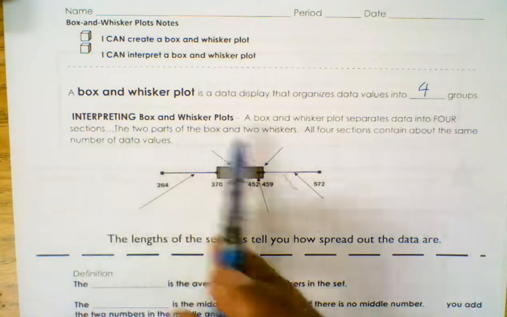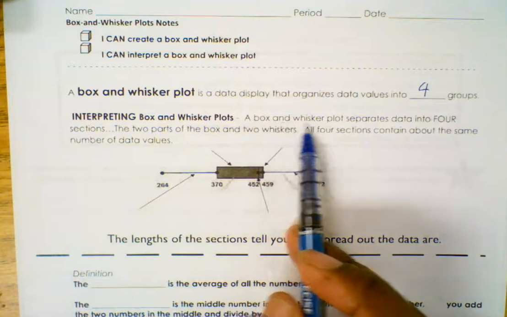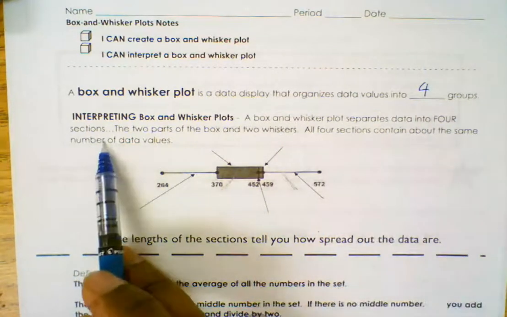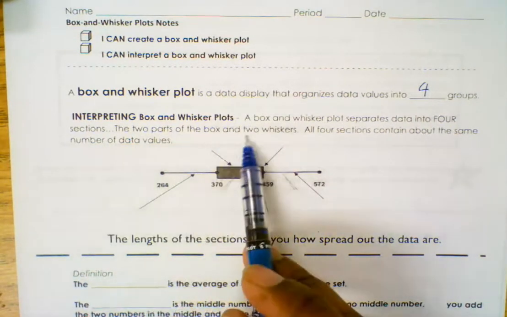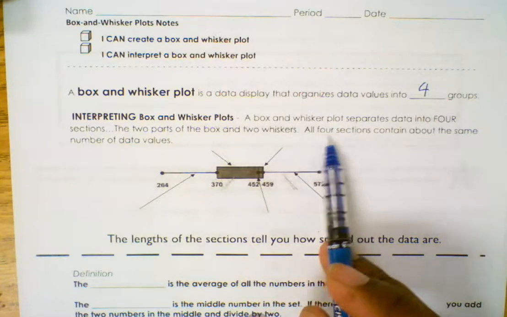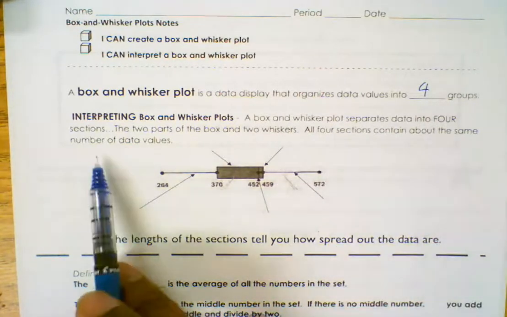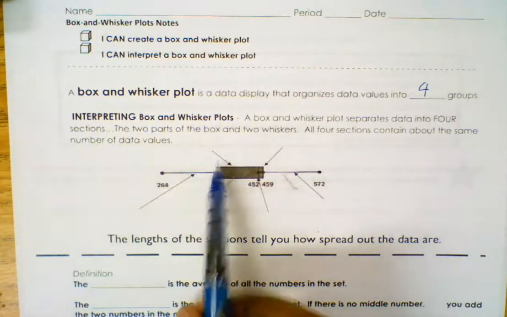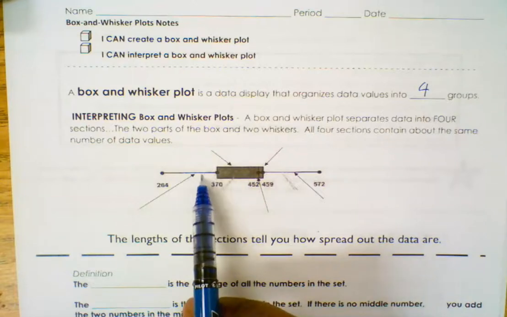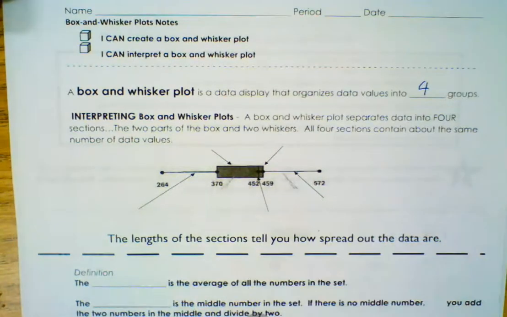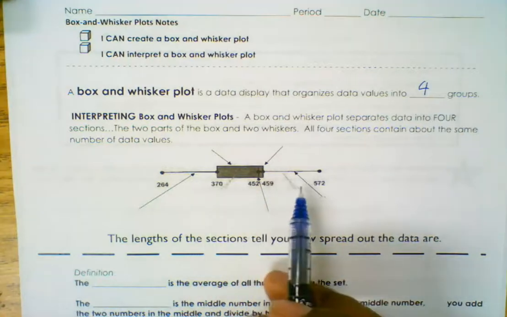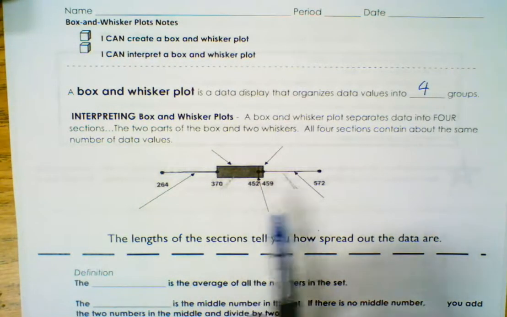Interpreting box and whisker plots. A box and whisker plot separates data into 4 sections: the 2 parts of the box and the 2 whiskers. All 4 sections contain about the same number of data values. The lengths of the sections tell you how spread out the data is.